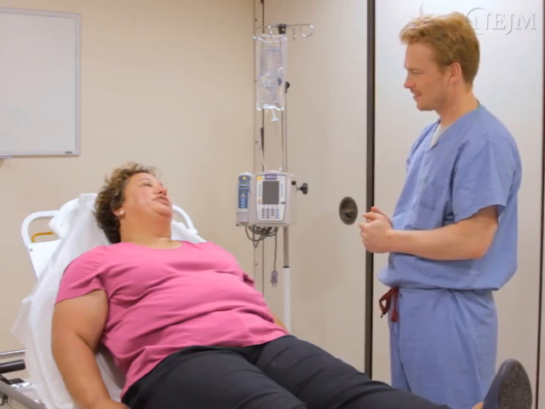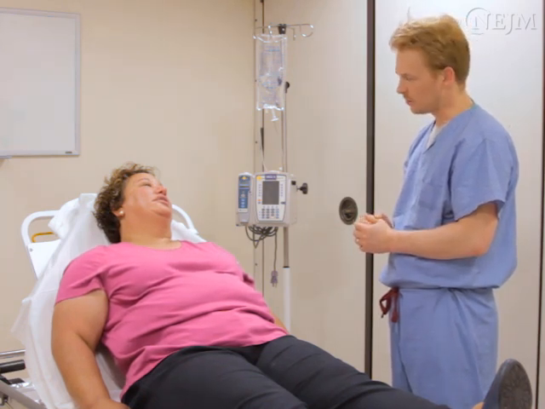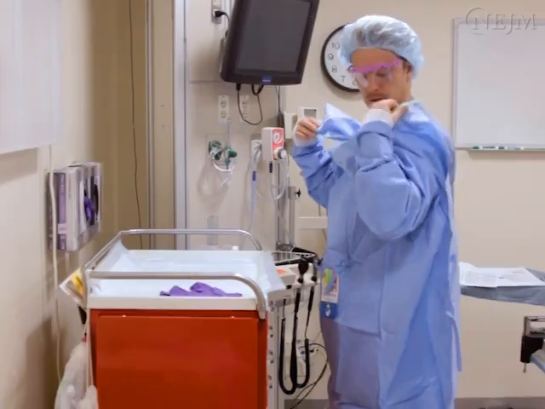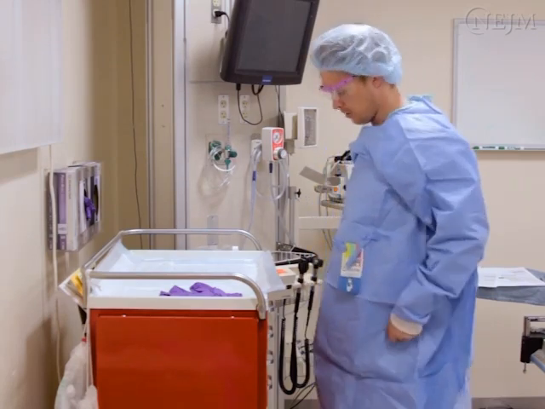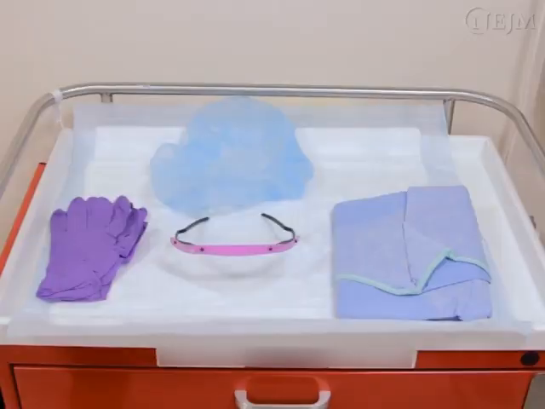Explain the procedure and its benefits and risks to the patient and obtain written informed consent. Ask the patient if he or she is allergic to any medications or skin preparation solutions. It is important to take universal precautions during the examination, the administration of the hematoma block, and the performance of the reduction maneuver. All medical personnel present should wear gloves, a gown, a cap, and a face shield.